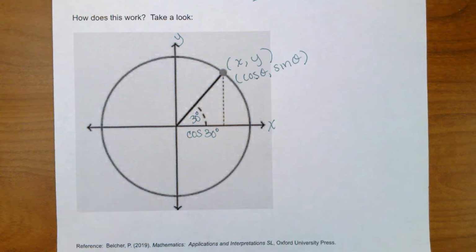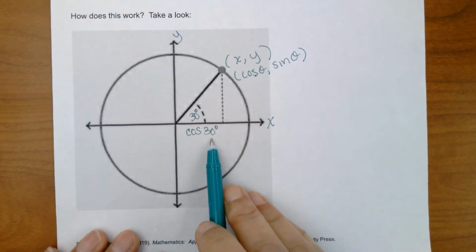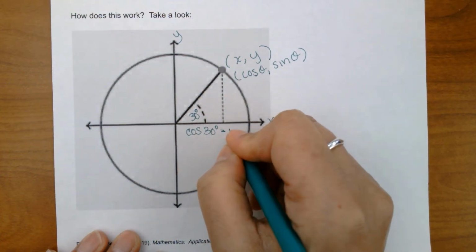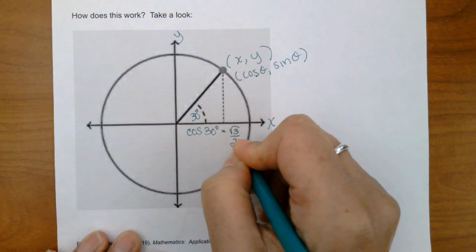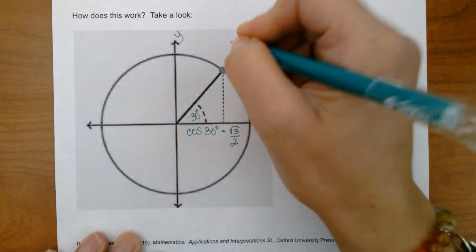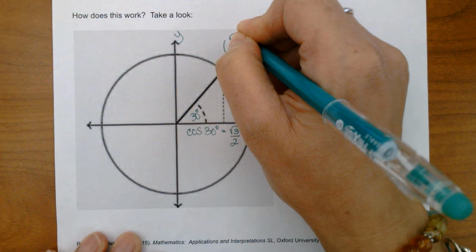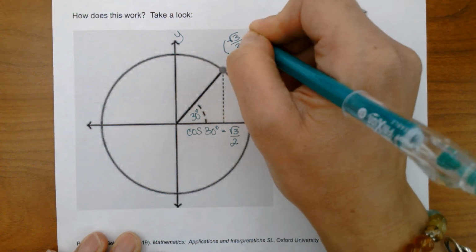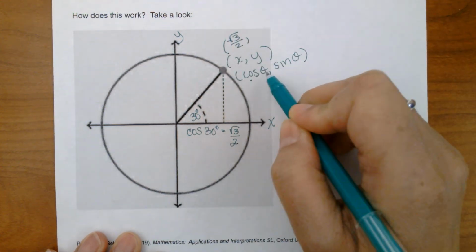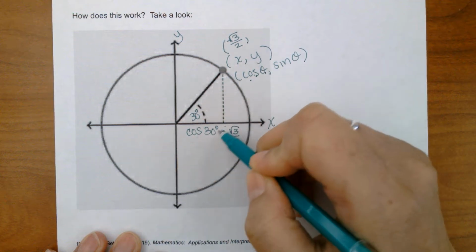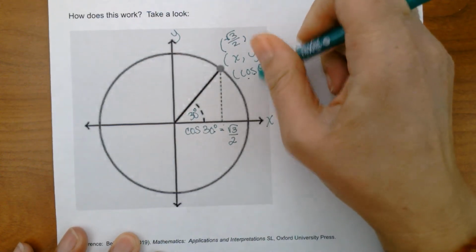It's there for you. So what is the cosine of 30 degrees? Well, this equals the square root of 3 over 2. So this first coordinate is the square root of 3 over 2 because we did the cosine of 30 degrees right here. I can even erase this now.